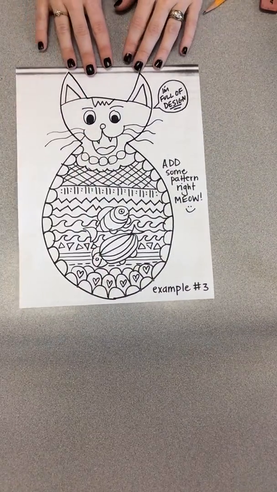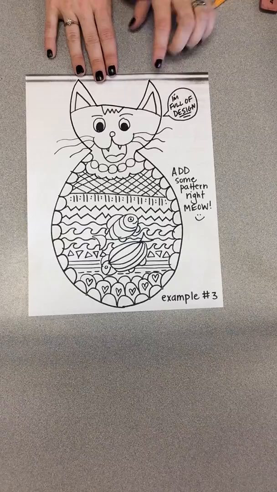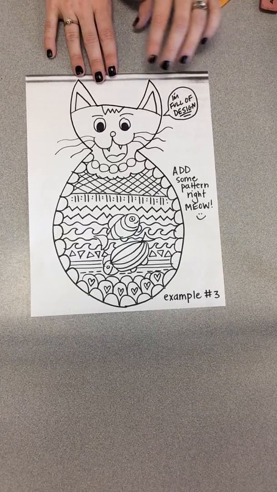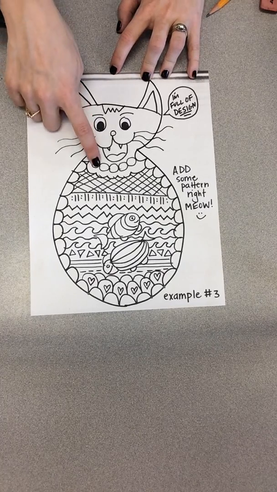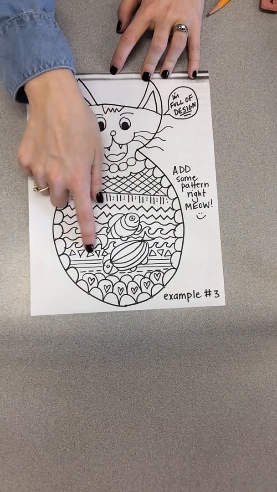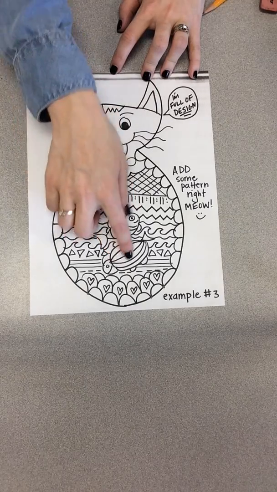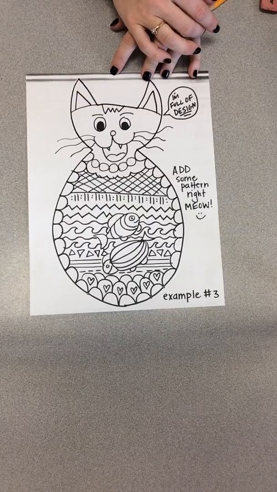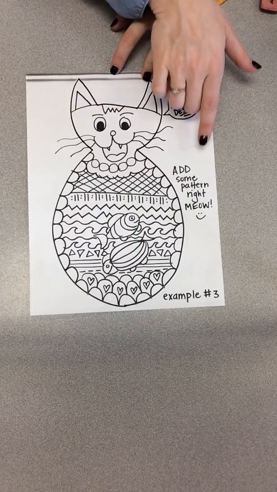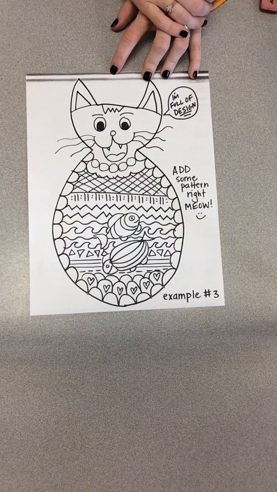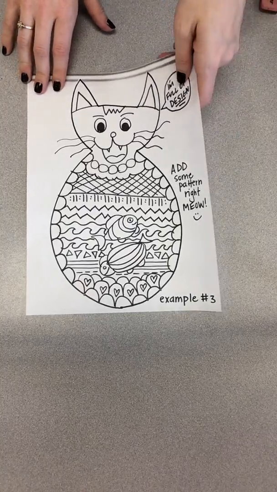My last example kind of matches the last page of our little packet. And this cat says, "I'm full of design." And I used lines and some patterns here as well to fill in the whole body of this cat. And I even added some little fishy drawings to show that some fish are inside of my kitty's tummy. So add some pattern, write meow, if that is what you're feeling today. So those are 3 examples of how your cat might kind of look before you color it in.